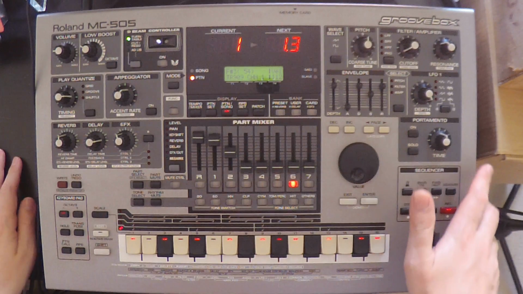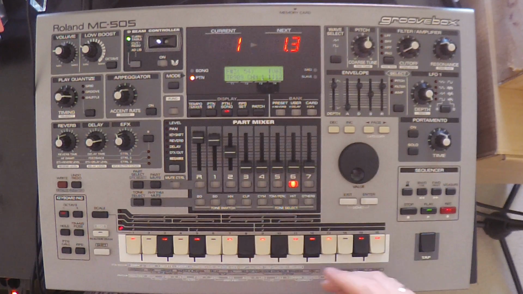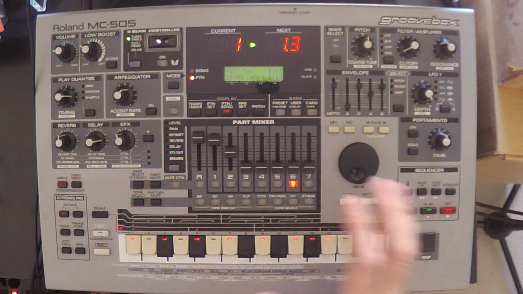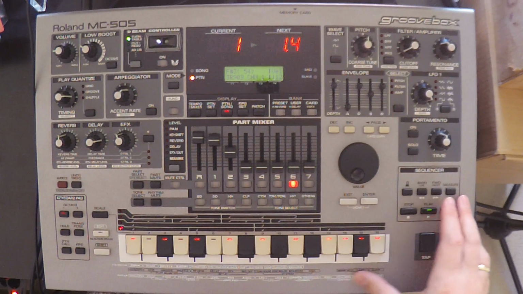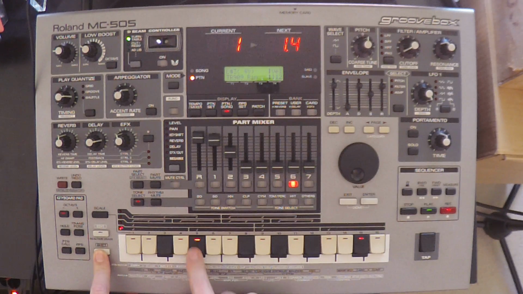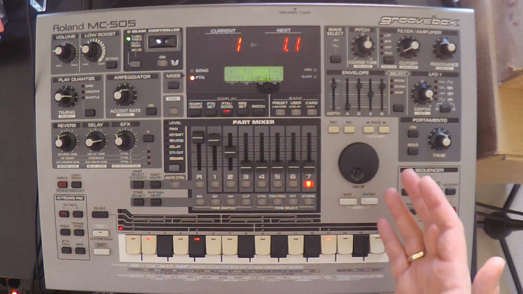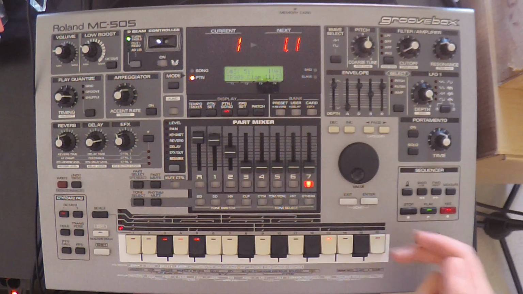Sad but true. But the Electribes are still awesome. I mean, I don't want to say anything bad about them because they're an amazing concept, very fun machine too. Okay, so I think I'm just going to, why not, use a clap here just to finish this off. This is my demonstration of the different scales and time signatures.